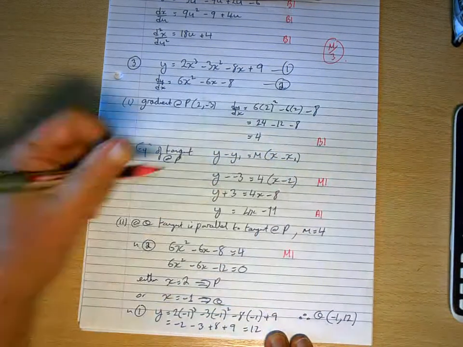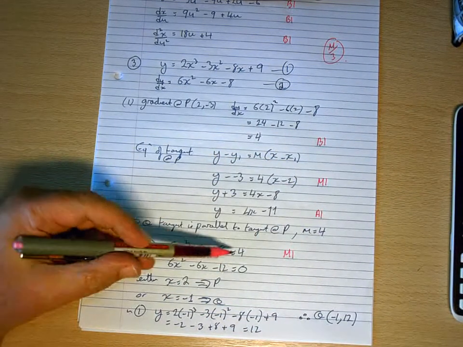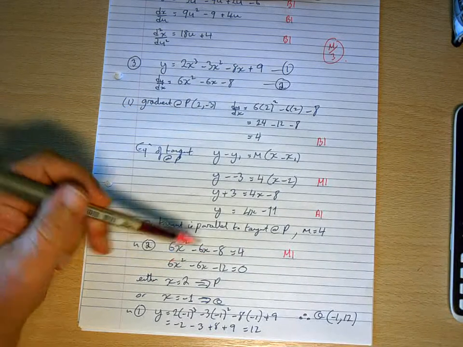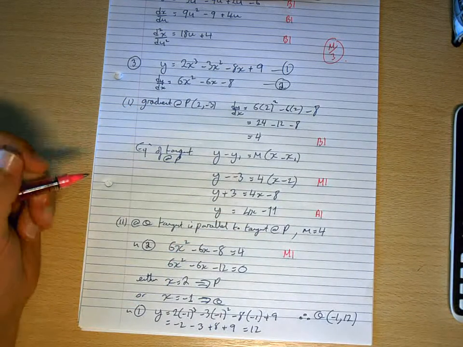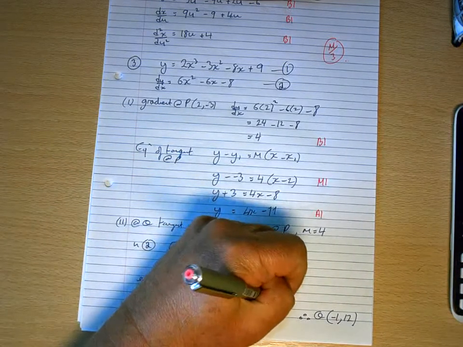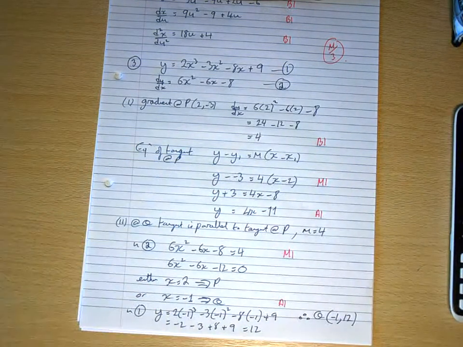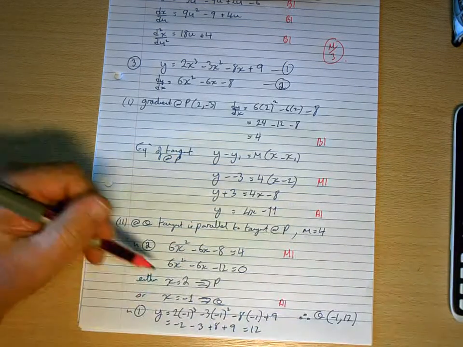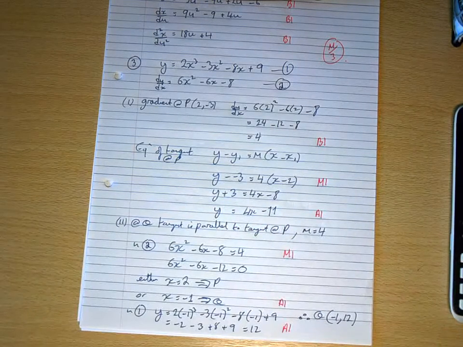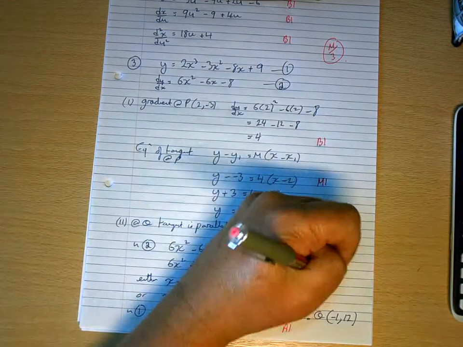Then there's a method mark for equating the gradient with the gradient function to find the coordinates with that gradient, an answer mark for factorizing it and getting the x coordinate at Q of minus 1, and then an answer mark for the y coordinate that corresponds. So the total marks for that question is 6.